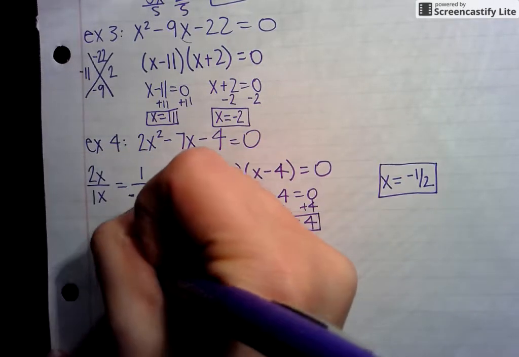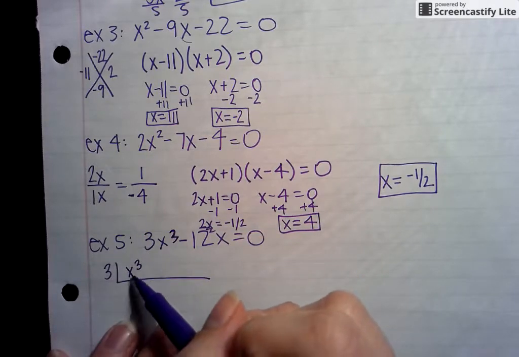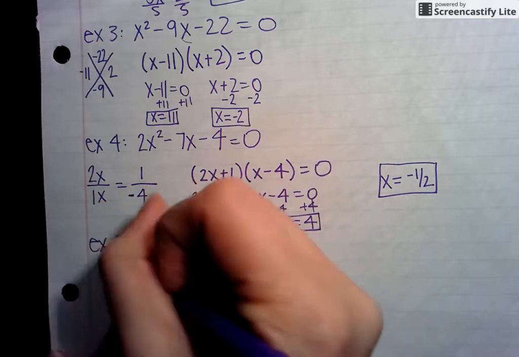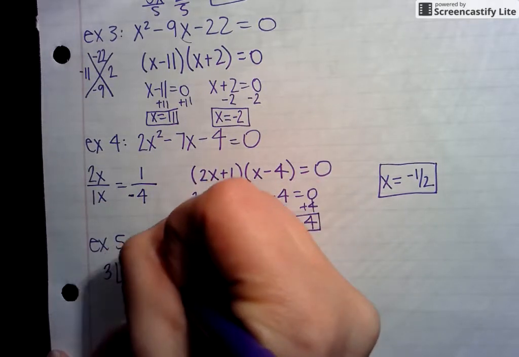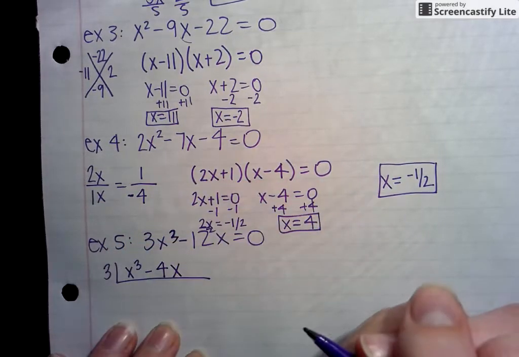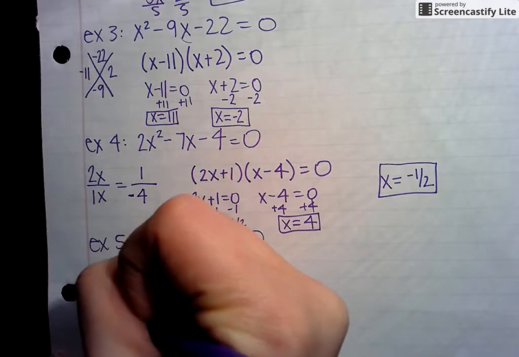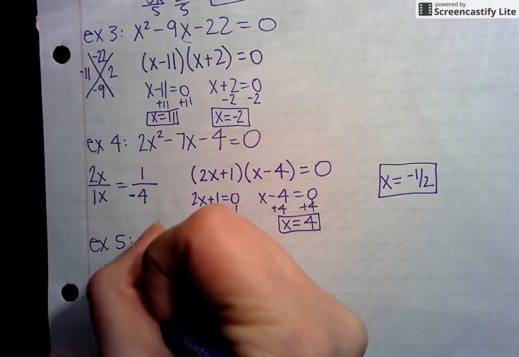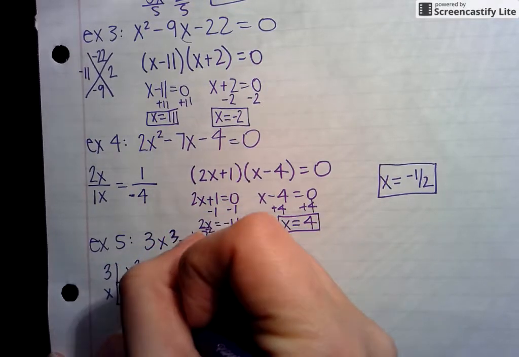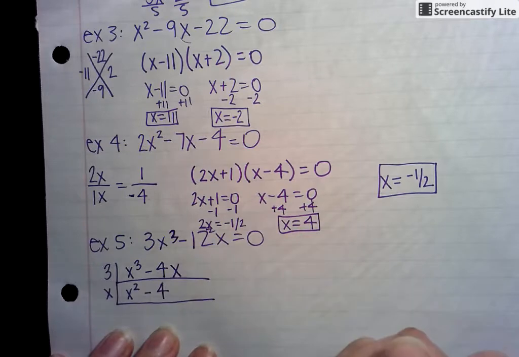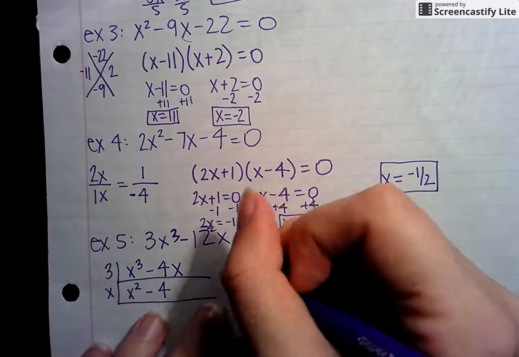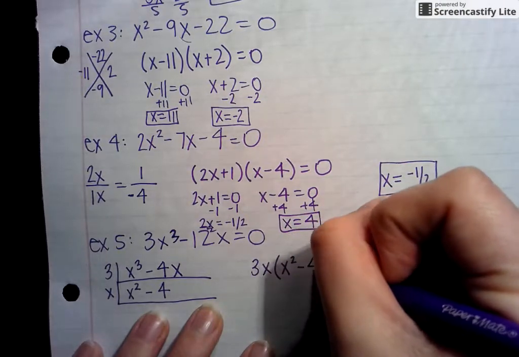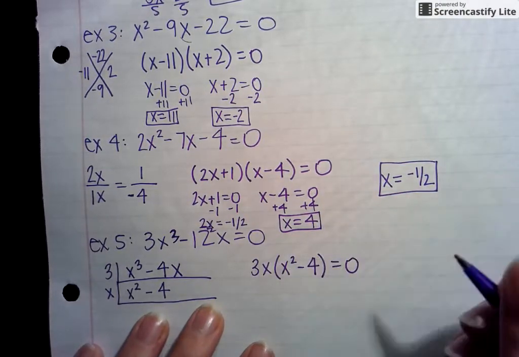So I'm left with x to the third, because 3 times x to the third gives me 3x to the third. And then 3 times what is going to give me negative 12? That's going to be negative 4x. I also noticed I can take out 1x. So this is going to become x squared minus 4. So I'm going to rewrite this as 3x times x squared minus 4 equals 0.